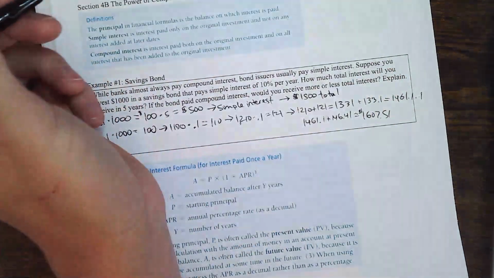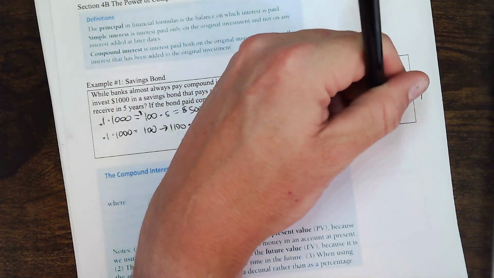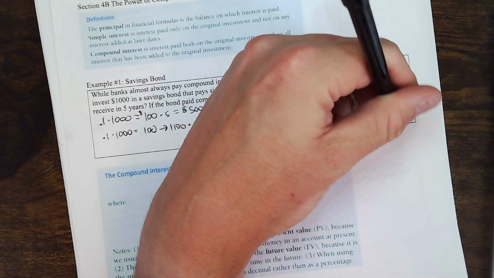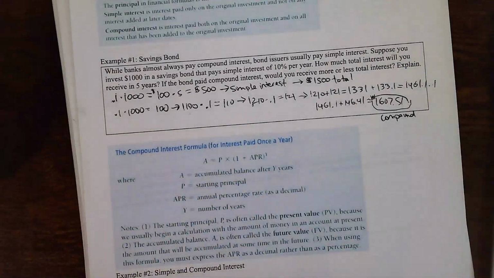So would you receive more? I don't think they want us to go this deep. This is compound. So it's a simple interest. So which one do you receive more interest on? It would be the compound. Okay.